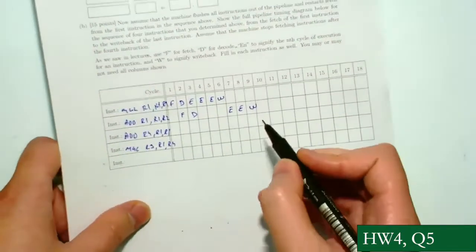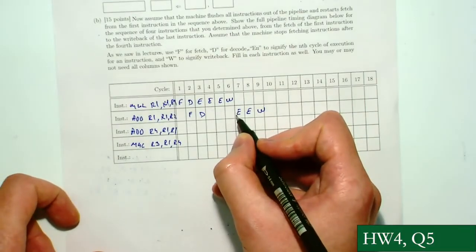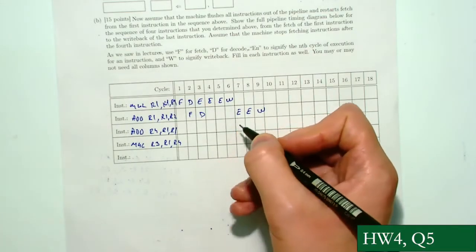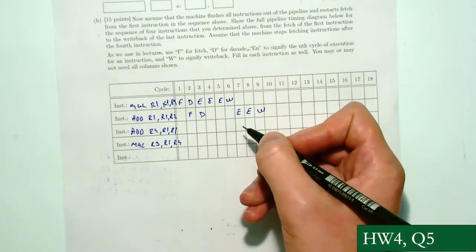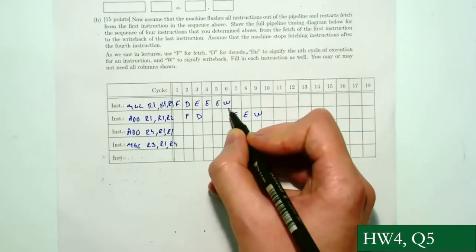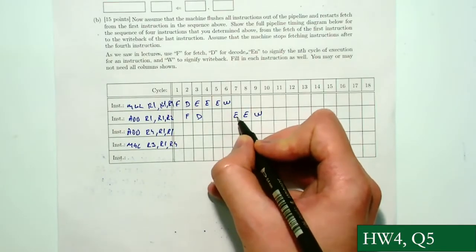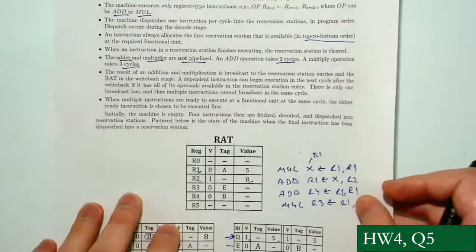So try to find this part to determine whether execution can start at the same cycle in which the destination register is written, or it can start after it. So in this specific question, it cannot start, so I cannot put E here. I have to put E over here after the write back stage.